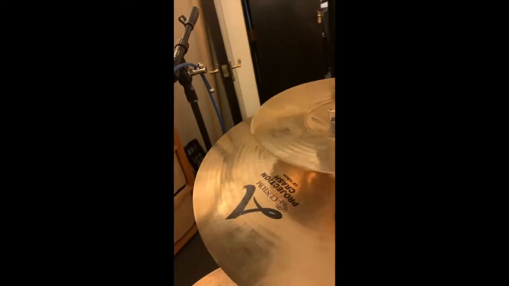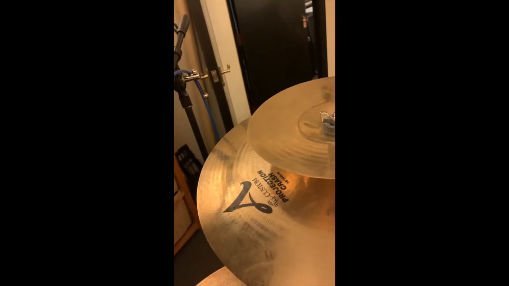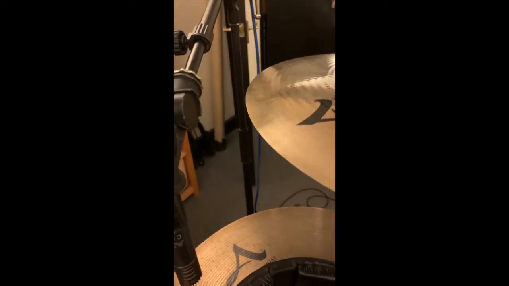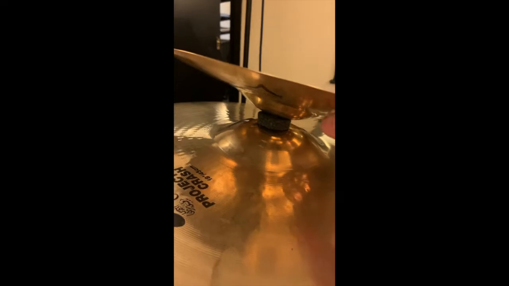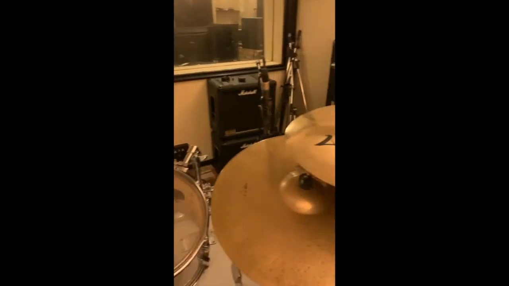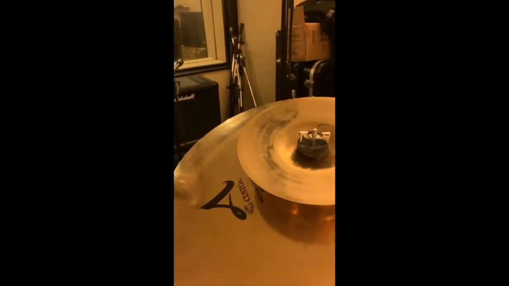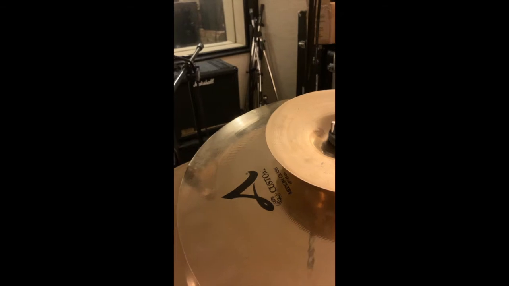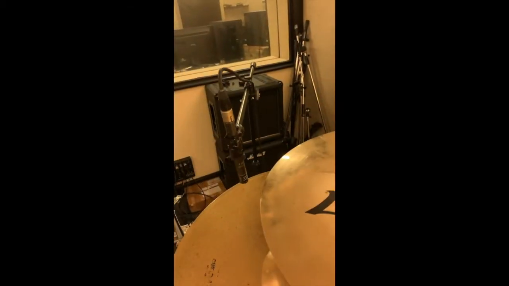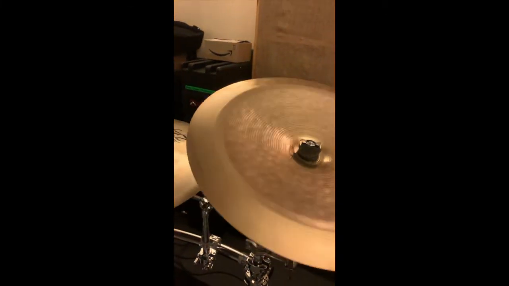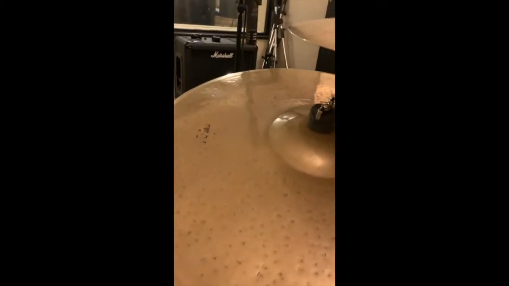All Zildjians. We've got the 18-inch Projection Crash, and that is a 10-inch A Custom Splash. On this side we have got an 18-inch Medium Crash A Custom and an 8-inch A Custom Splash. And then we have an 18-inch Z3, I think. Yeah, Z3 China. And a 21-inch K Ride.